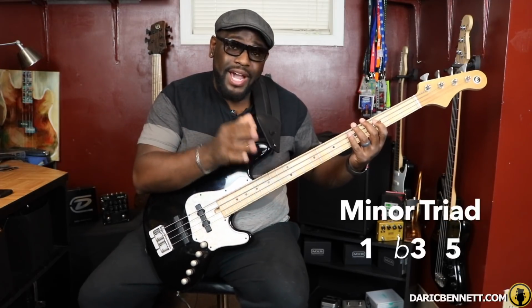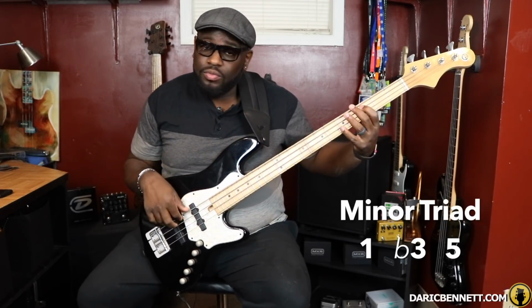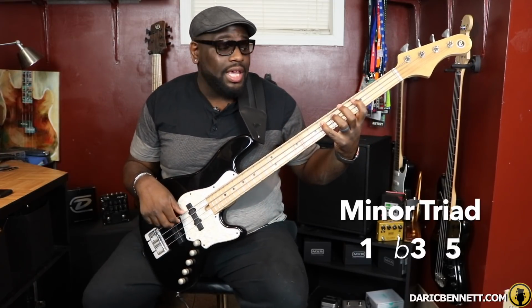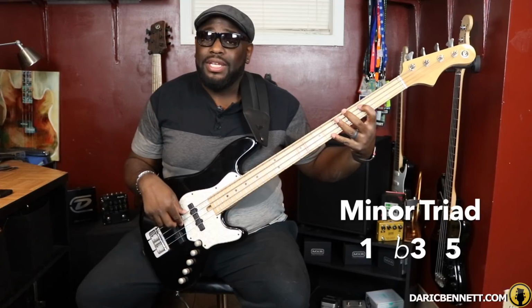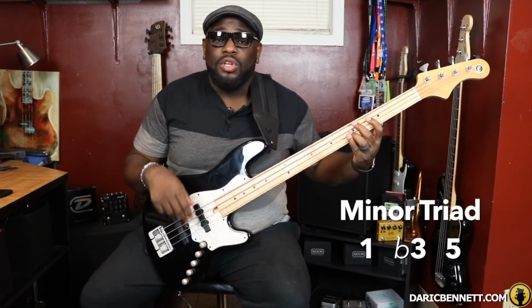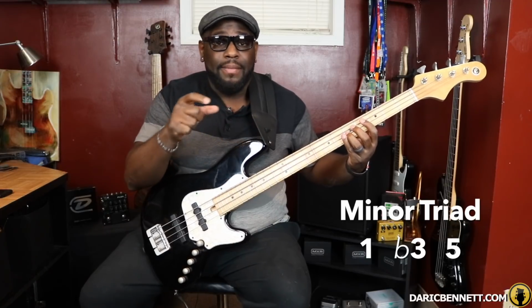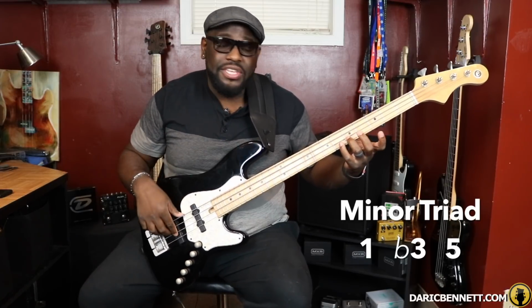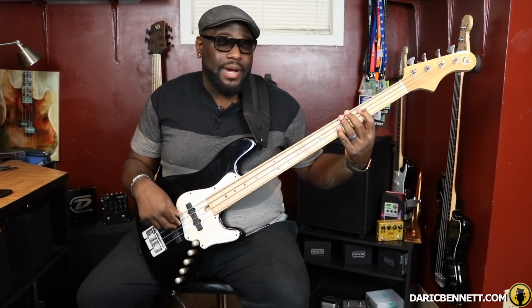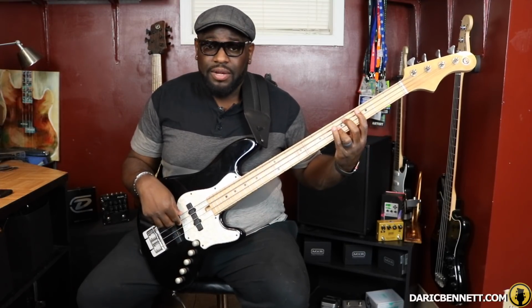The next triad, which is a minor triad, is made up of the root, we're going to stay in C, minor 3rd, and the 5th. Okay, so the root being C, minor 3rd being E flat, then the 5th being G. So the only thing that changes between the major 3rd and the minor 3rd is the 3rd. The 5th stays the same. Major, minor, get it?